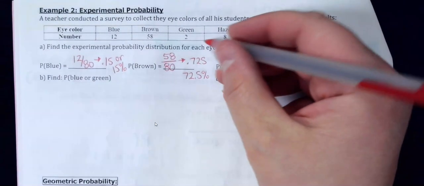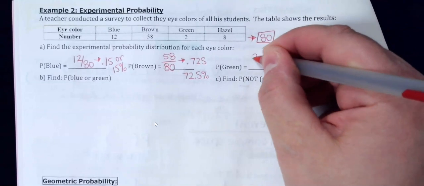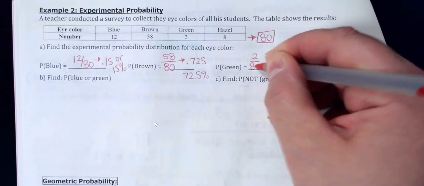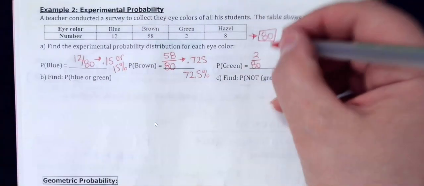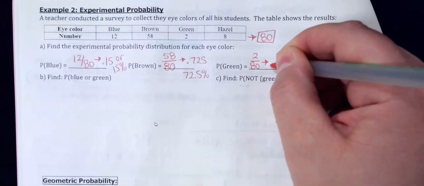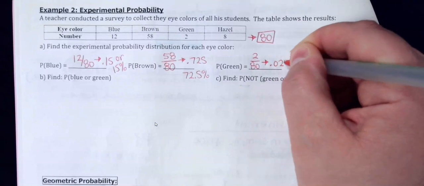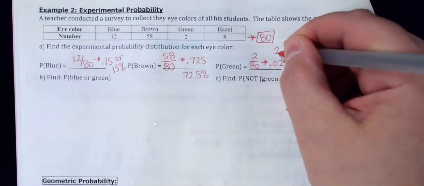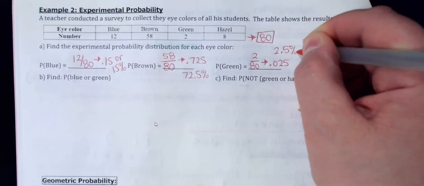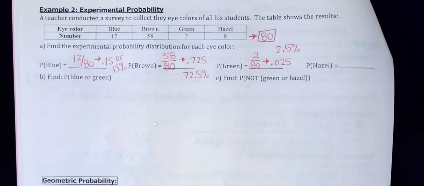Now, green is a little bit more rare here. You only have 2 people out of 80 that have green eyes, which is a super tiny percentage. So if you do this as a decimal on your calculator, you get 0.025. Now, remember, if you do like to do the percent, you're going to scooch that decimal place over 2 spots. So this is only about 2.5% of the people in this class would have green eyes.